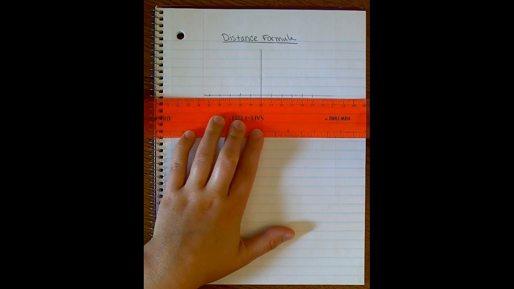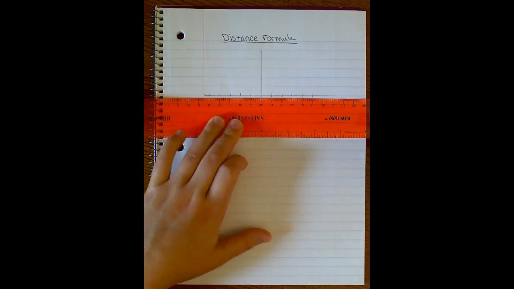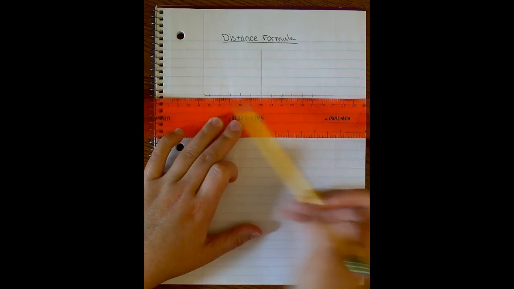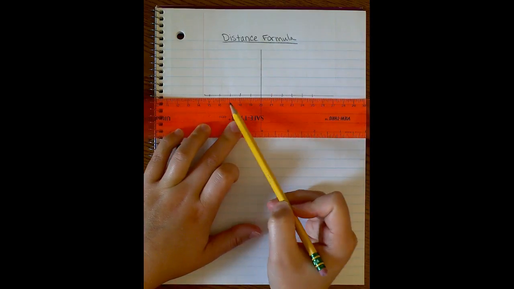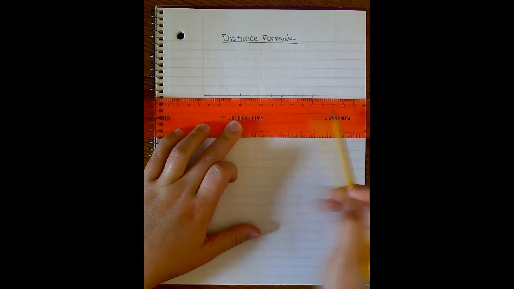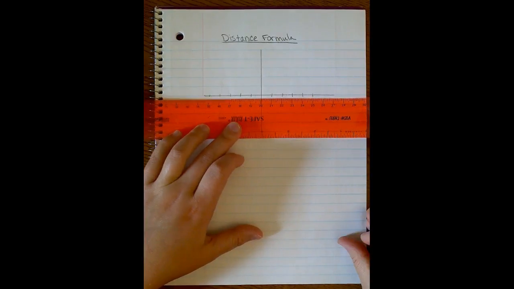Alright, the first thing that we're going to do is go ahead and draw a coordinate plane. So you want your x and y axes, and then go ahead and use your ruler to accurately measure 5 little marks on each side. So we're measuring in centimeters. And then you can go ahead and do that for the y-axis as well.